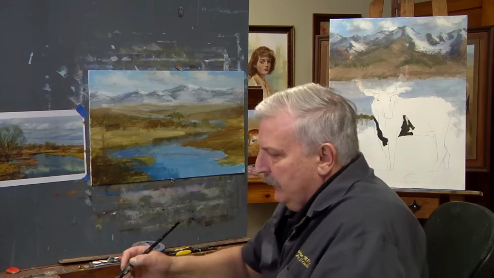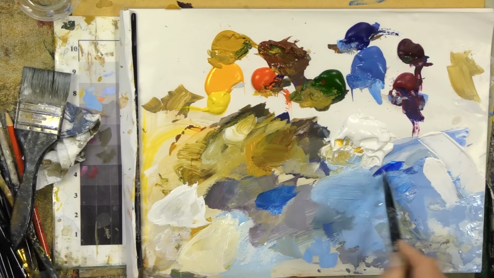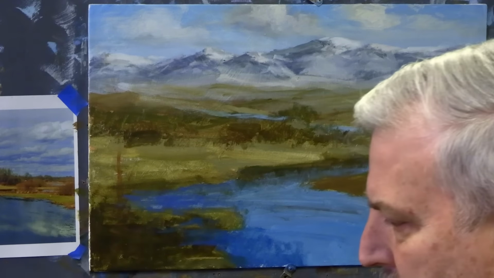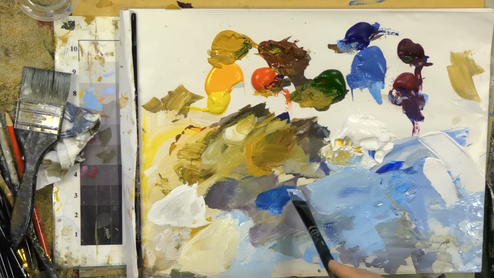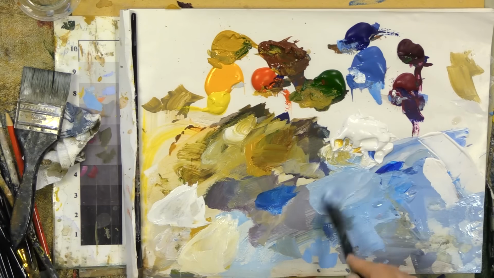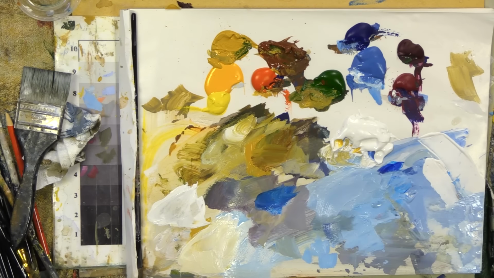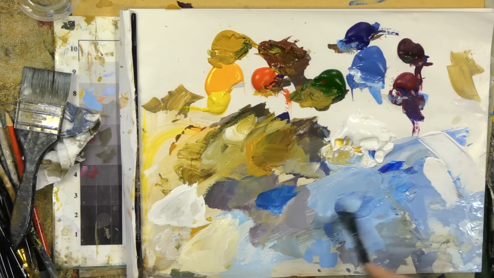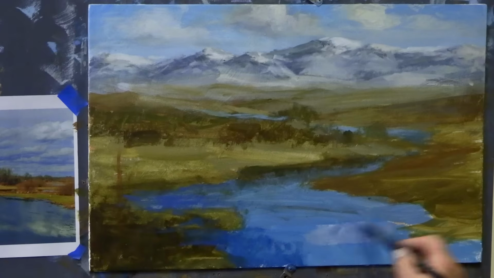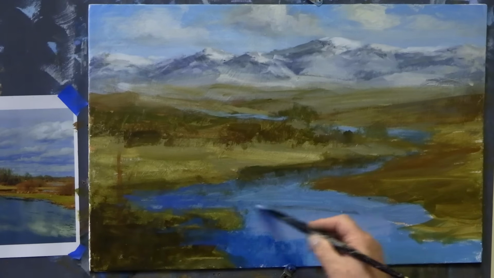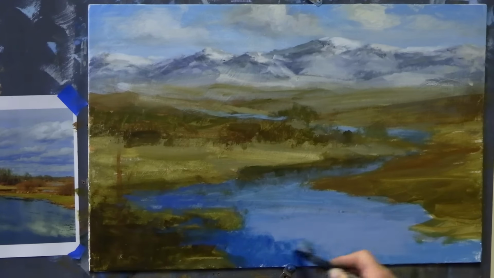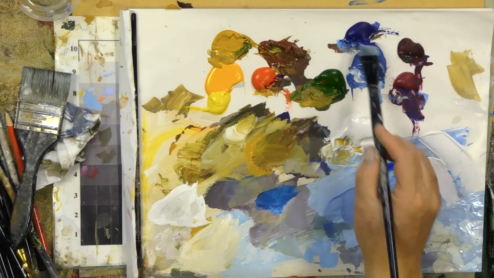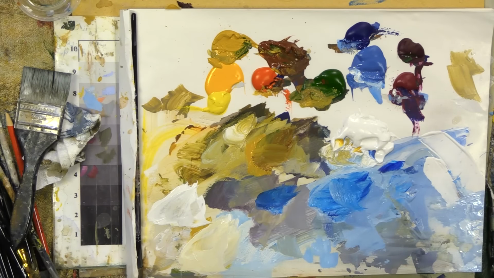Let's create some of the reflections. The sky's going to reflect right up here, so let's just take some of our sky color. It doesn't have to be the same. Usually in a water reflection, I don't want to make this a rule, but it depends on the angle at which you're viewing the water. Usually the reflection is a little darker than the object that's causing the reflection. So the sky would be just a touch darker. Let's get some more blue and maybe a touch of Phthalo into that.